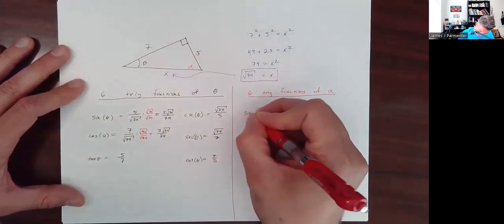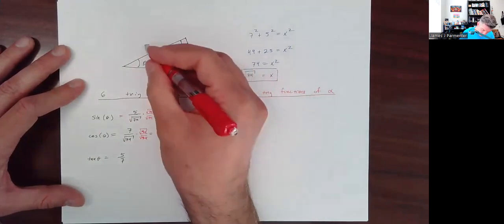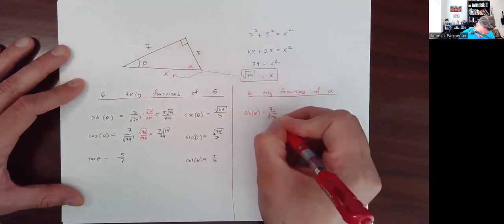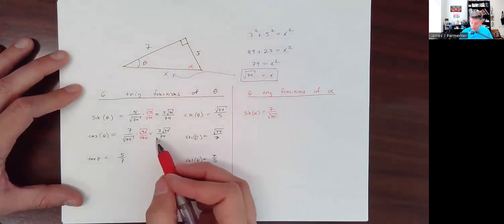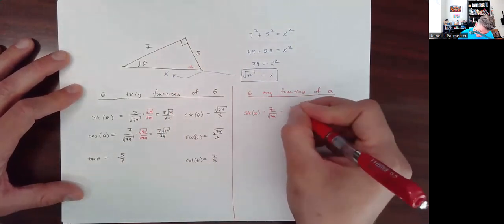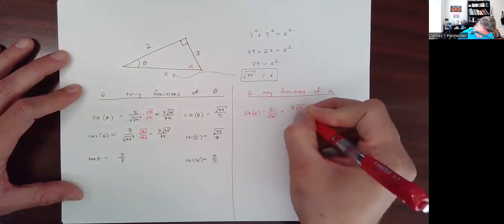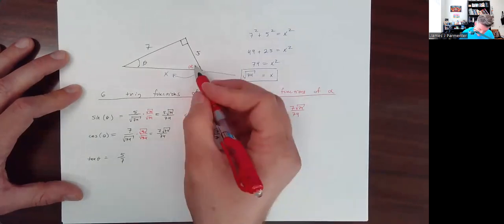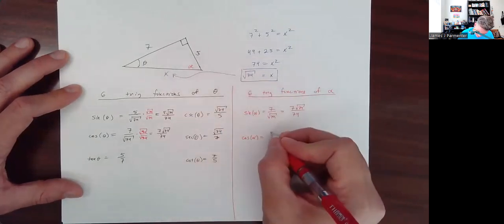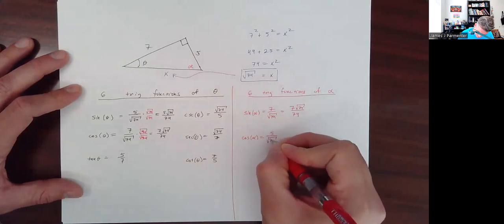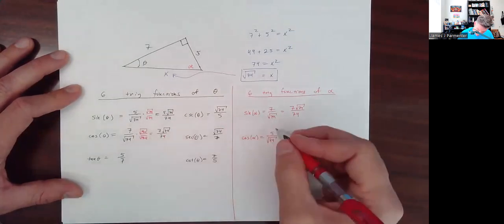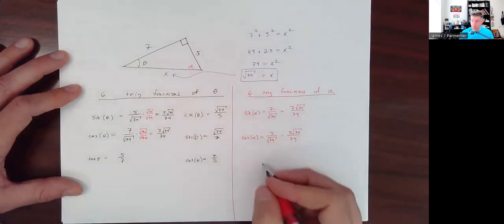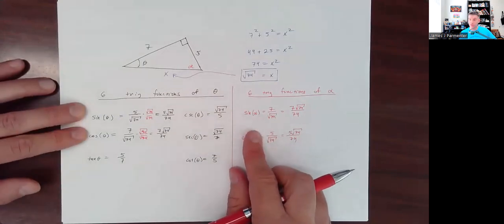So now sine of alpha is going to be the opposite over the hypotenuse, which is going to be 7 over root 74. And since I already rationalized 7 over root 74 here, let's just write what it's equal to. It's going to be 7 root 74 over 74. And cosine of alpha is equal to the adjacent over the hypotenuse, which is going to be 5 over the square root of 74, which we know is equal to 5 root 74 over 74. And notably, the sine and the cosine values have interchanged from what they were for theta.